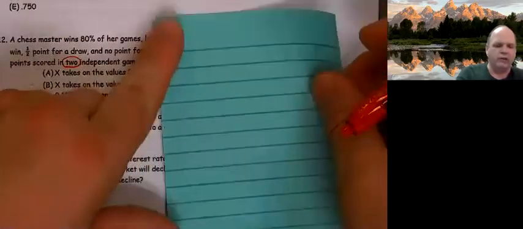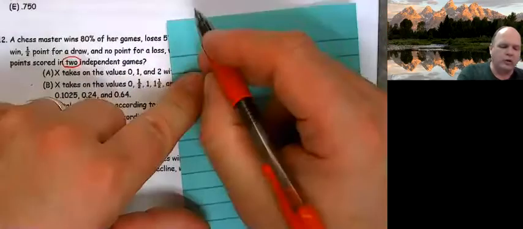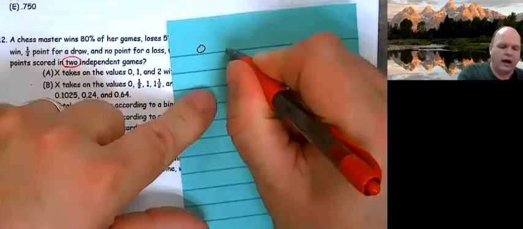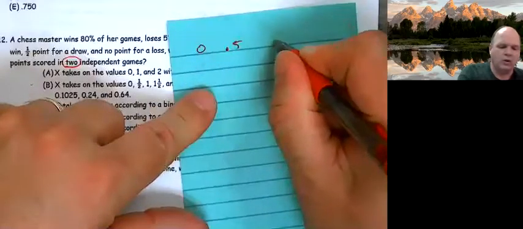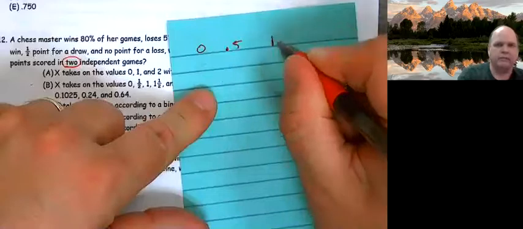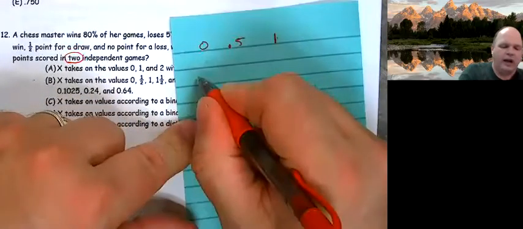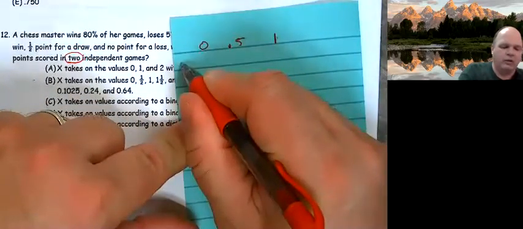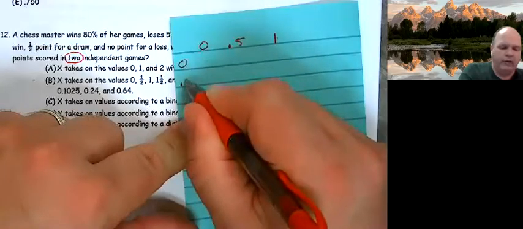So in this particular case, she can receive 0 points, a half point, or 1 point. So that means I could have 0, a half, and 1.